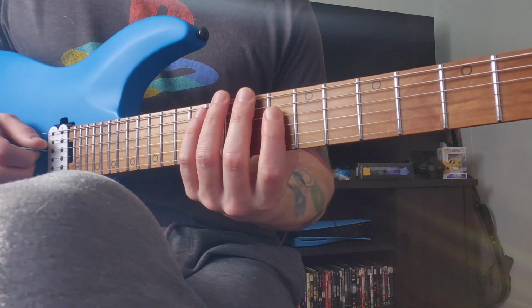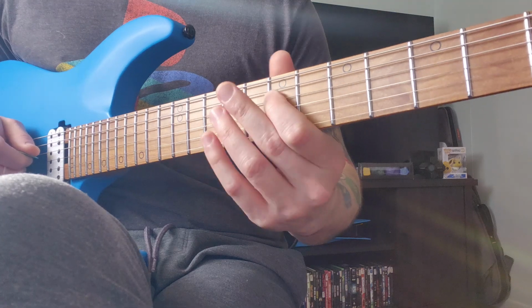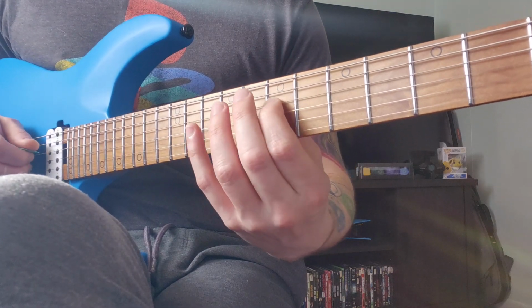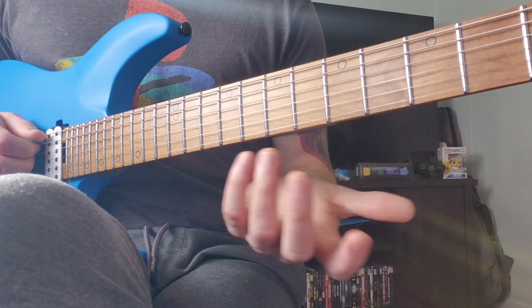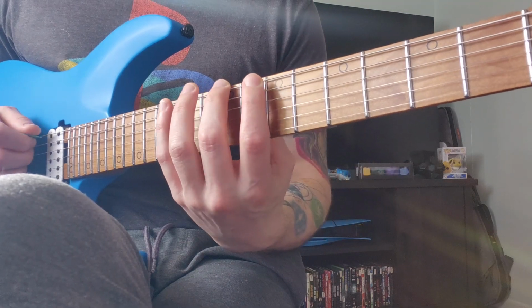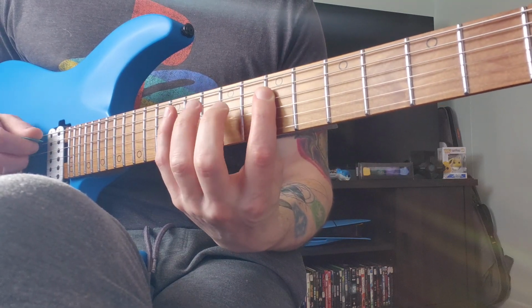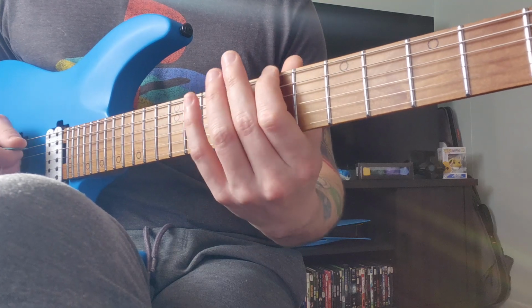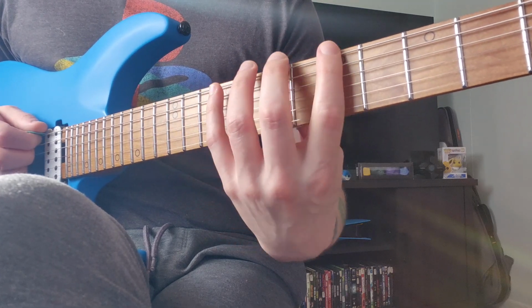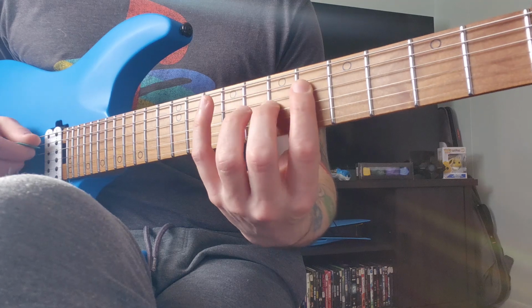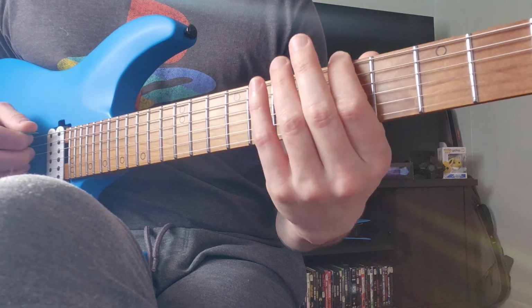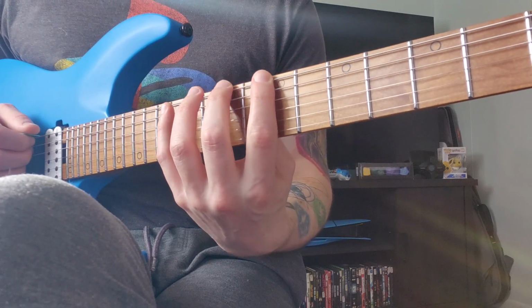Remember we said we need to flat the third and seventh note. So now we have this note. So here is our new Dorian mode. So let's go back to our root. Now here's the Dorian mode.